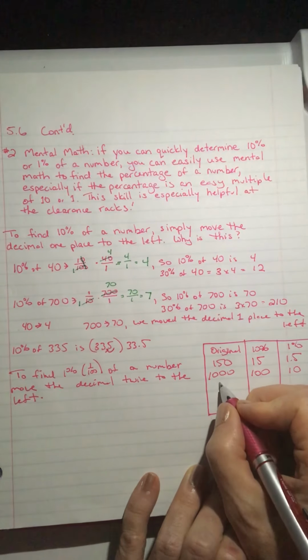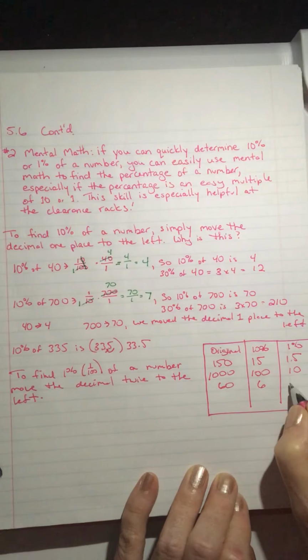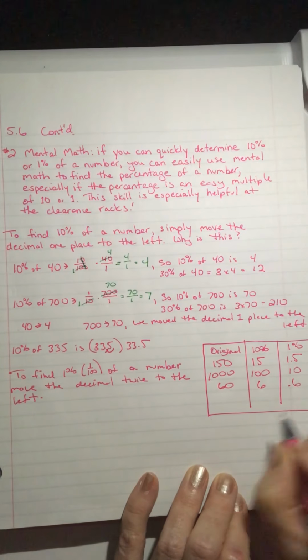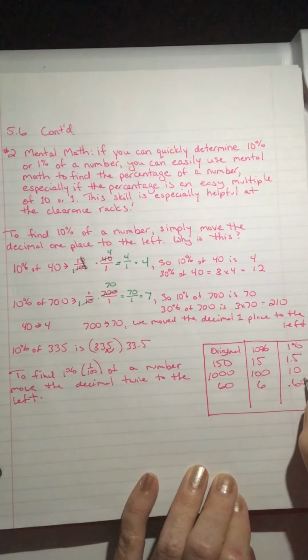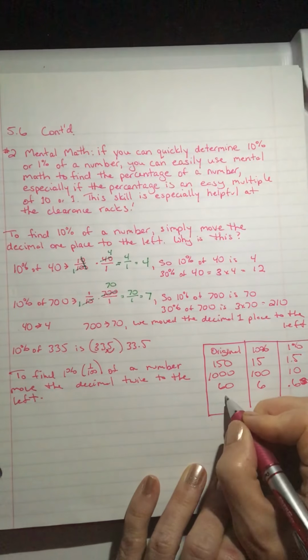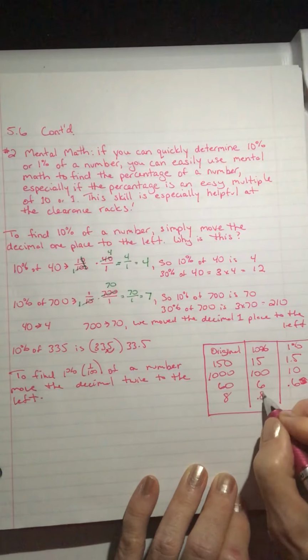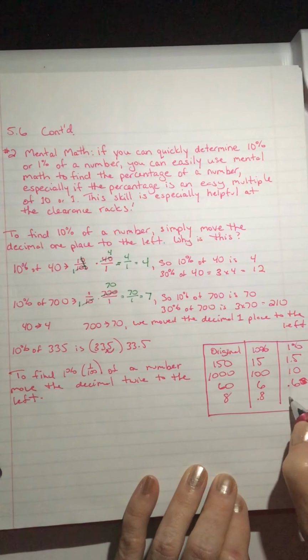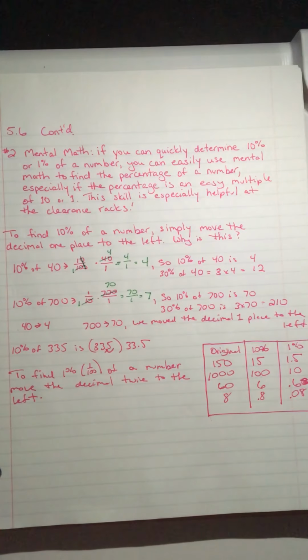For our original number, if we had 60, you'd move it one place to the left for 10%, which should be just 6, and 2 places for 1%, which is 0.6. And then if you had a number like 8, moving it one place to the left, you end up with 0.8. And for 1%, you'd have 0.08. Okay, and that's it.